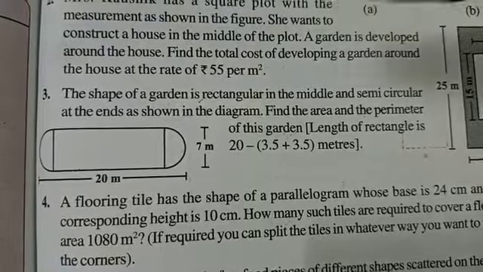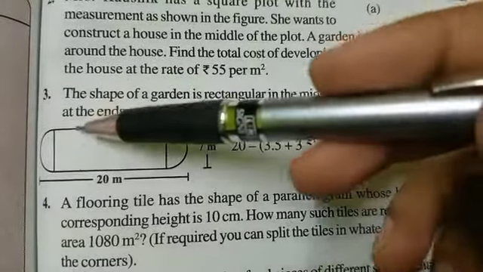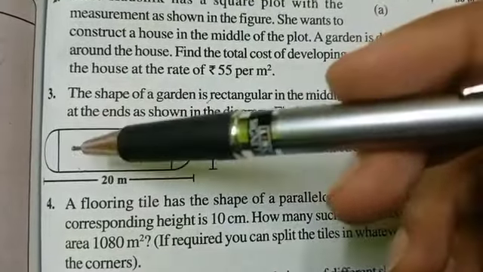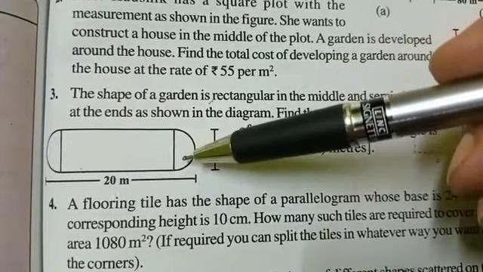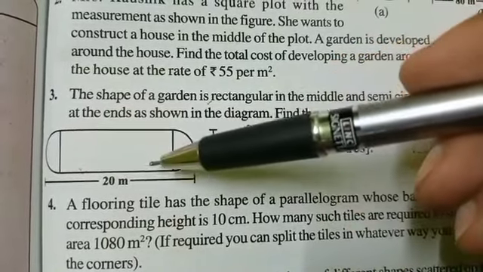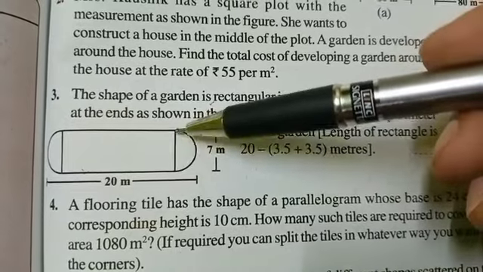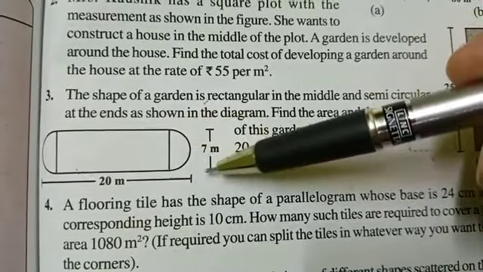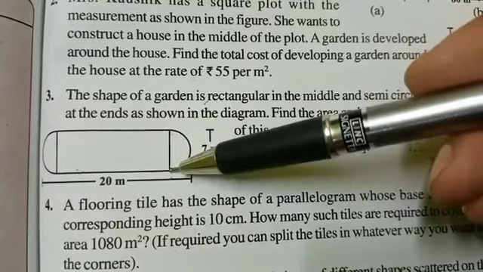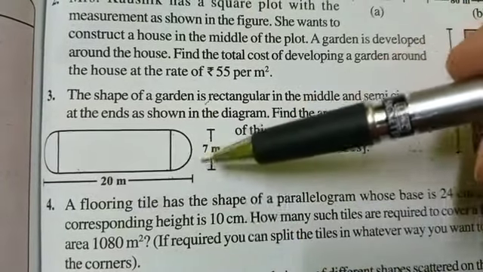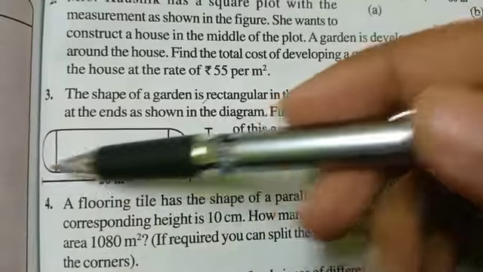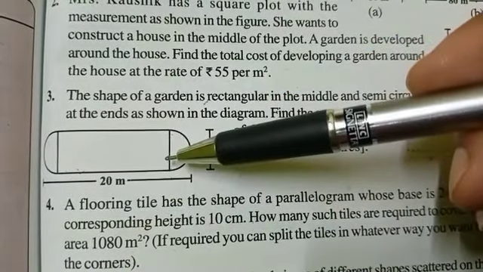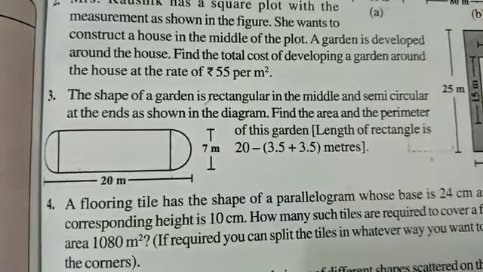So what is the way of doing this question? First of all, you have to take out the area of this rectangle. Okay, so what is the length of this rectangle? You have to find the length of the rectangle first of all, and this is the breadth of the rectangle. Breadth of the rectangle is given 7 meter. This is the total length of the garden from here to here. But we need the length of the rectangle, the inside part, the middle part.